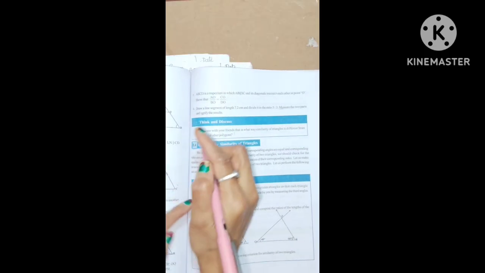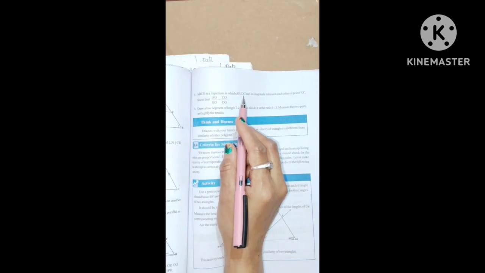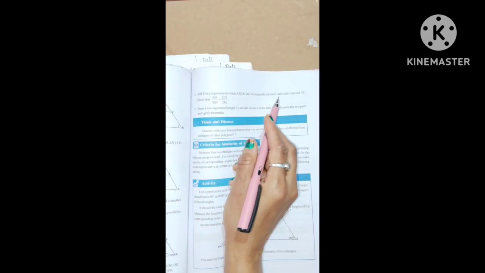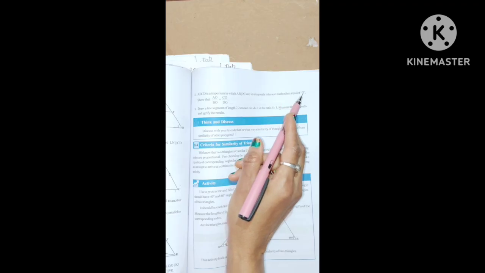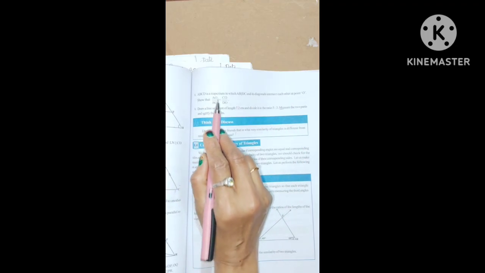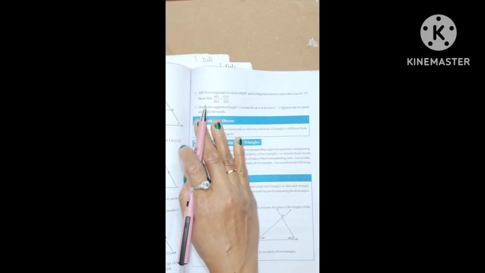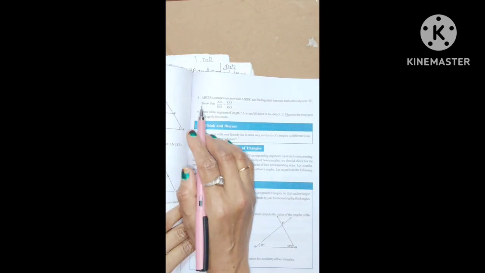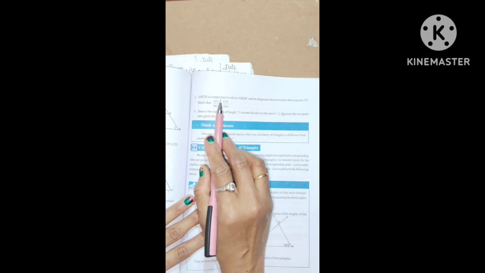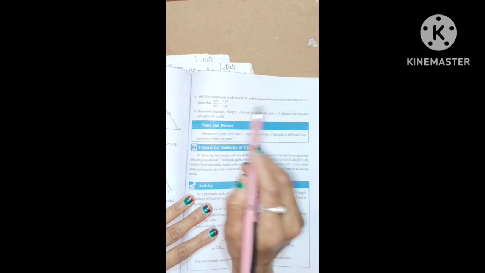ABCD is a trapezium in which AB is parallel to DC and its diagonals intersect each other at point O, so that AO by BO equals CO by DO. This is the question. First, I will explain this question. What is given? What is asked? ABCD is a trapezium.